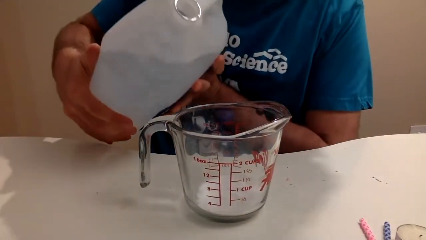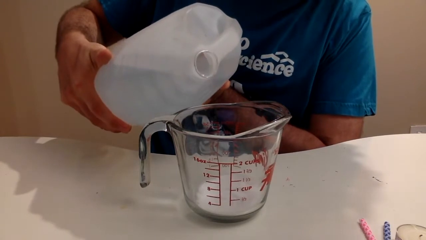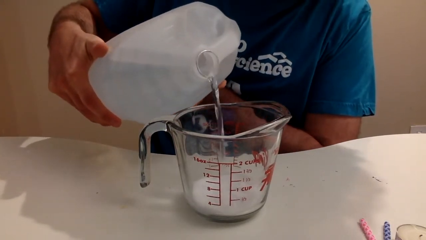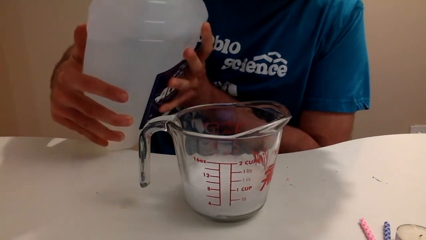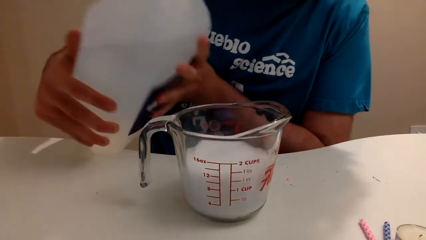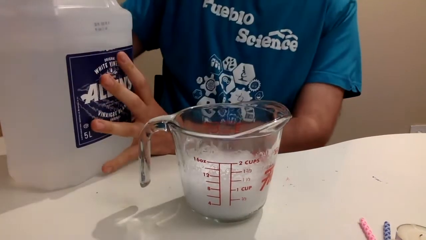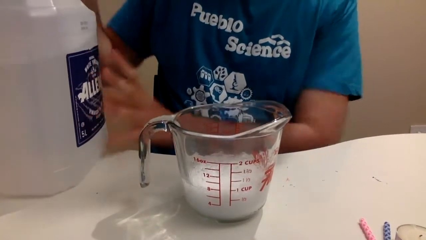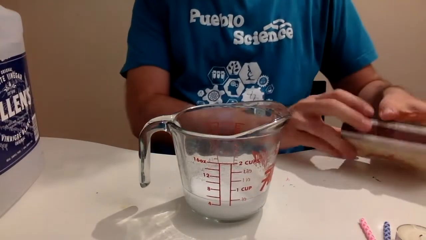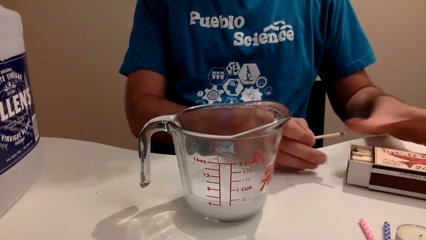So I'm just going to add it a bit at a time because I don't want it to be overflowing. You can already see how it's fizzing. Oh, okay. Now if you remember, we've seen from Bipasha's experiment that all this fizzing is releasing carbon dioxide.